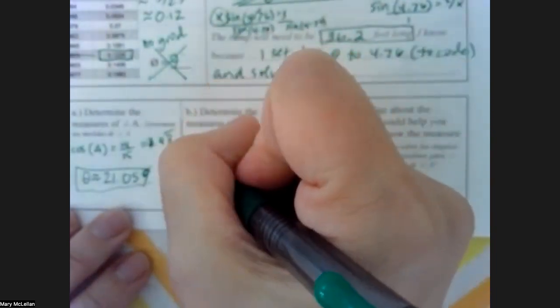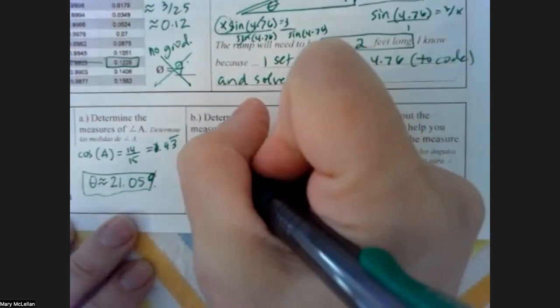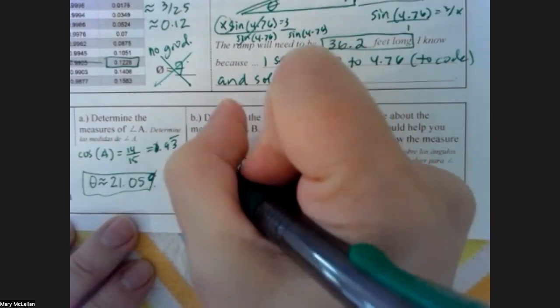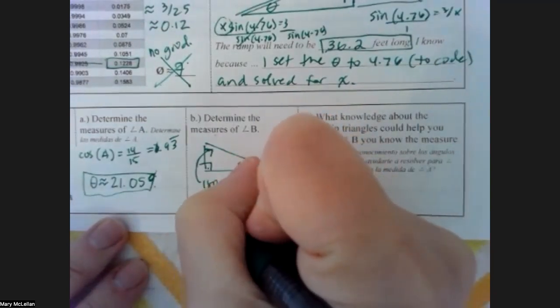Okay, now we'll determine the measure of B. There's a couple of ways I can do this, but I'm thinking the fastest way will be the triangle sum theorem. So I know that the angle A is about 21, and this is 90. So this has to be 180 minus 90 minus 21.